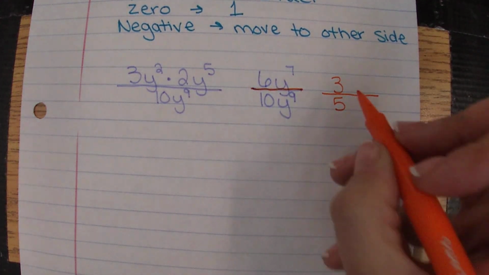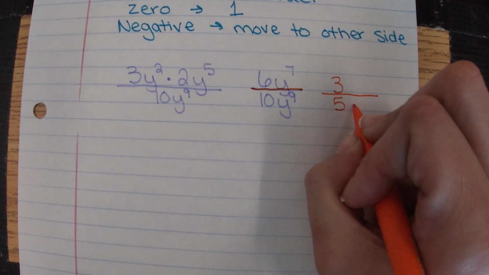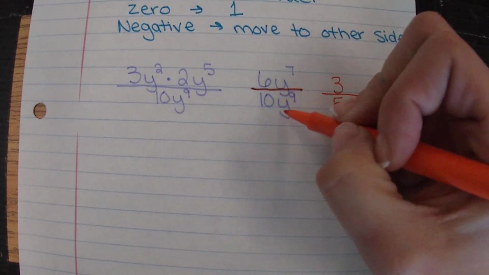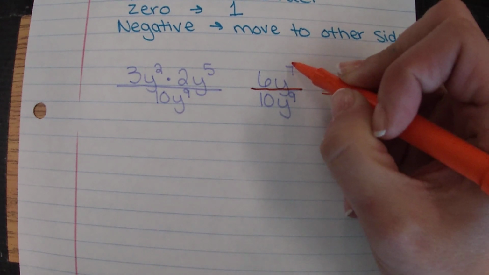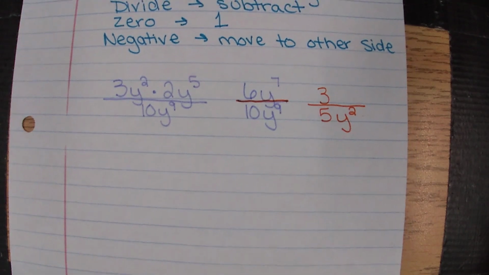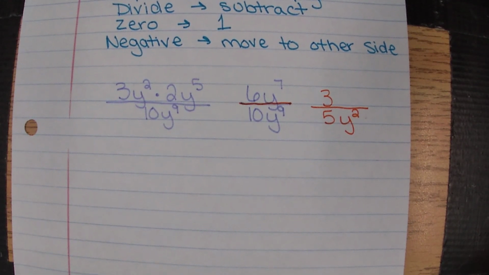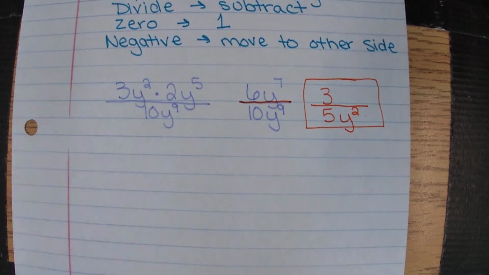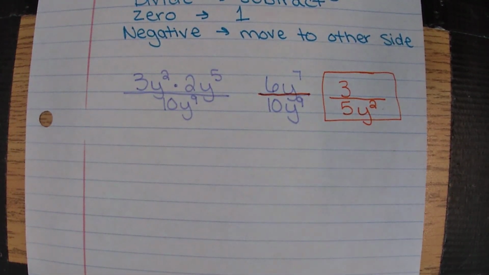That negative tells us that it moves to the denominator. Or you could also think about this as the larger one is 9, and 9 minus 7 is 2. 9 is on the denominator, so it goes on the denominator. At this point, there's nothing else that we can simplify. So our final answer in simplified form would be 3 over 5y squared.